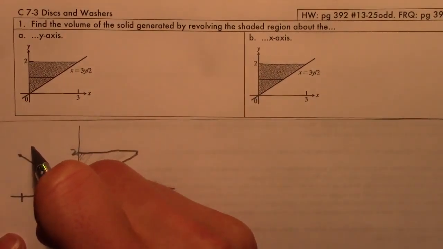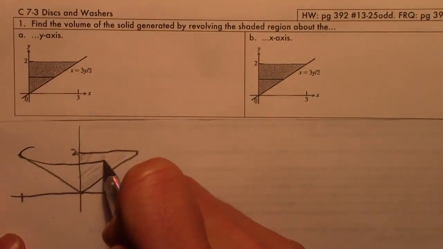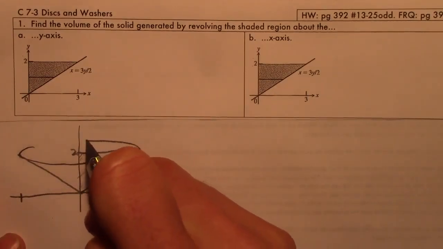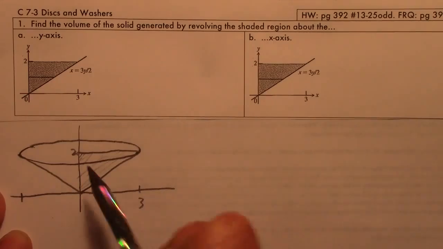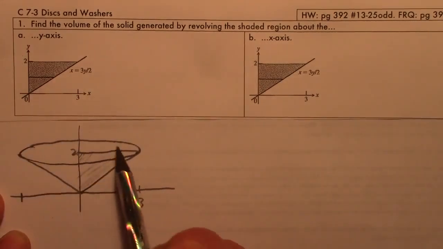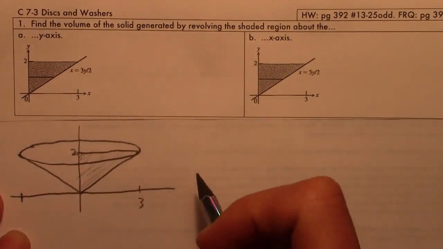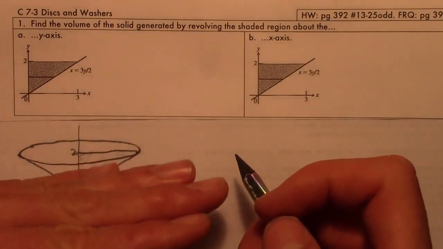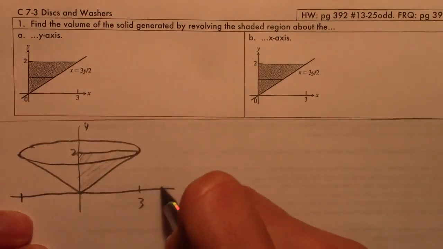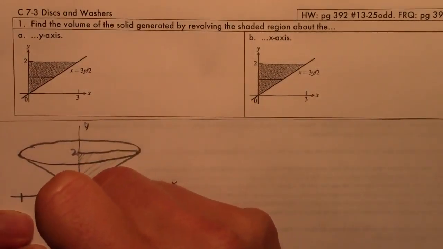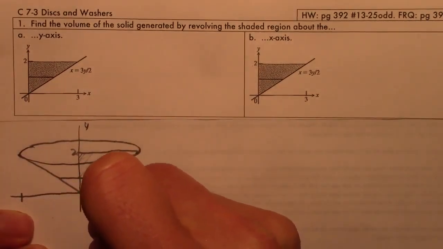So therefore, what's created is a cone type shape, an upside down cone. And when we do that, we'll see we have a circle on top. And if we slice it perpendicular to the y-axis, we would have additional circles.